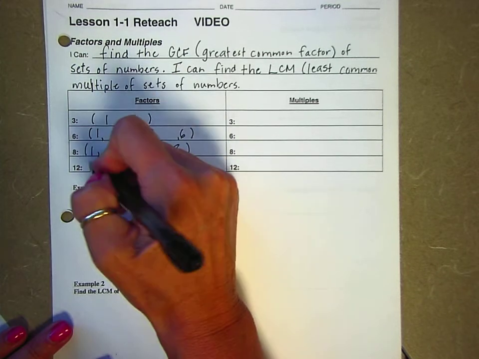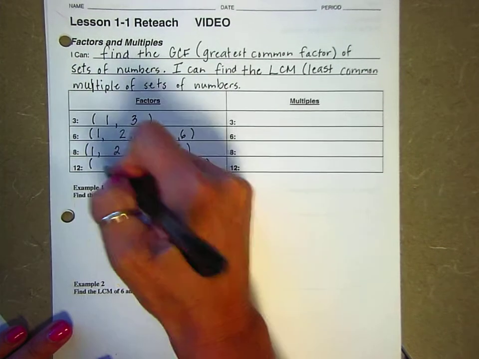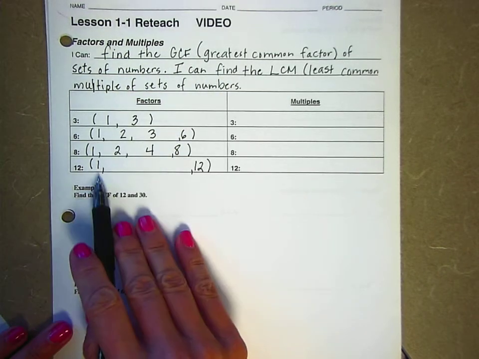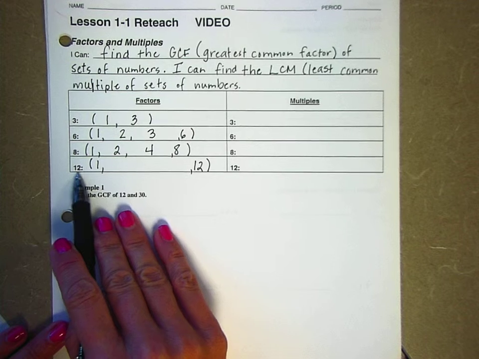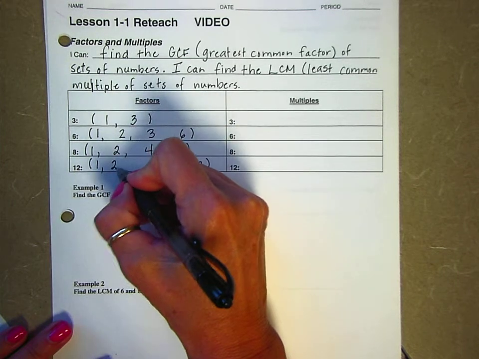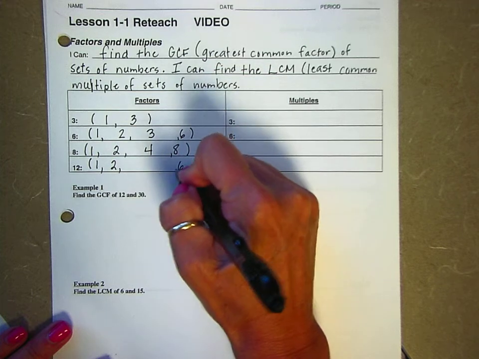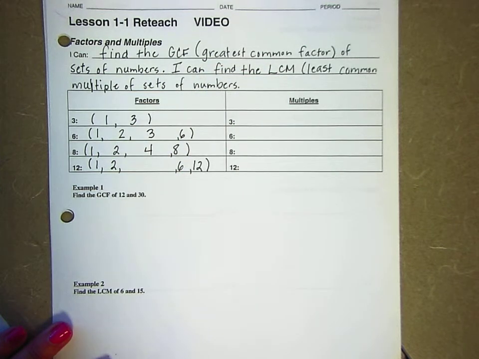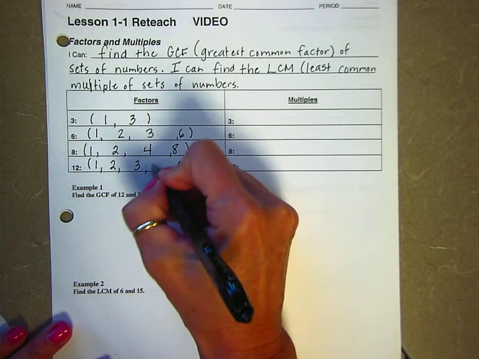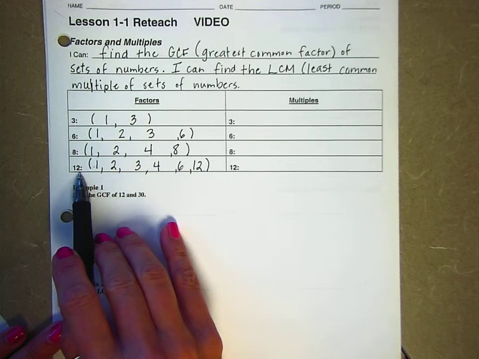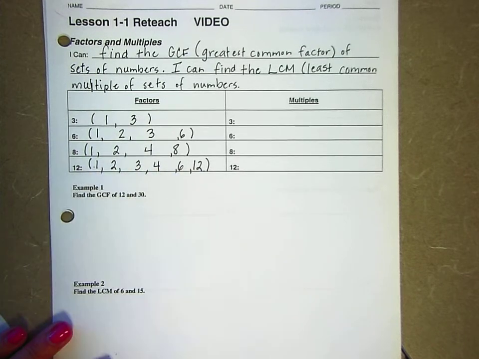Okay, 12. I know that I can always multiply 1 and the number to get that number. So 1 times 12 is 12. Well, 12's even, so I know that 2 will go into it or be one of the factors, and I know that it's 2 times 6. And then the last pair is 3 times 4. And that's it. There are no more. So 1 times 12 is 12, 2 times 6 is 12, 3 times 4 is 12.